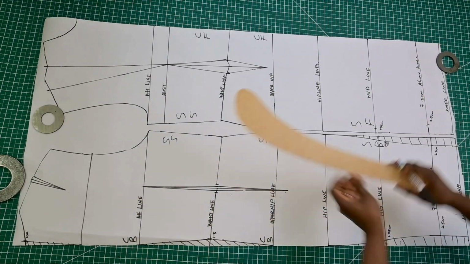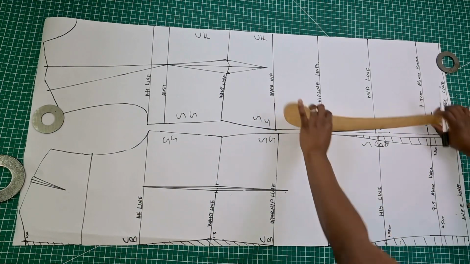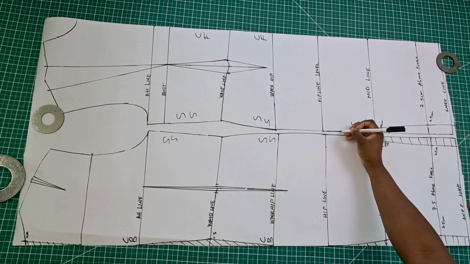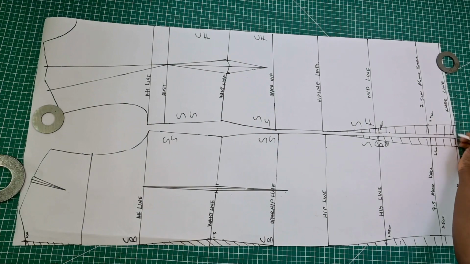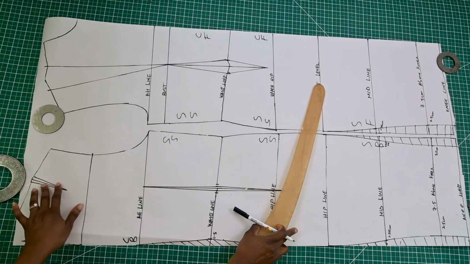Now repeat the same thing for the side front. From the 1.2 to the hip line, flip the ruler, connect to the 2.5 cm and extend the line, then scrap those areas out. We are all done with drafting the basic dress block.